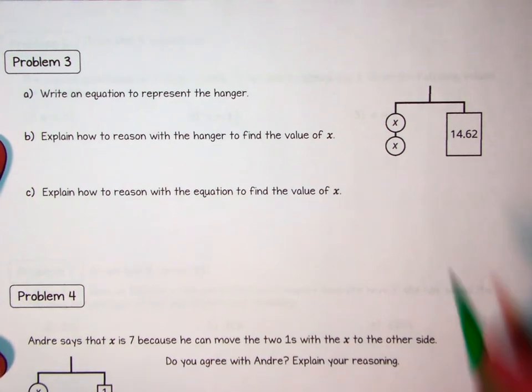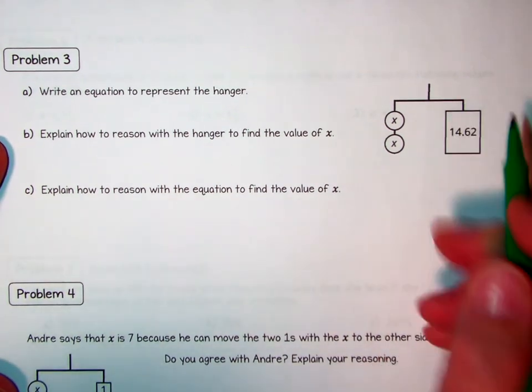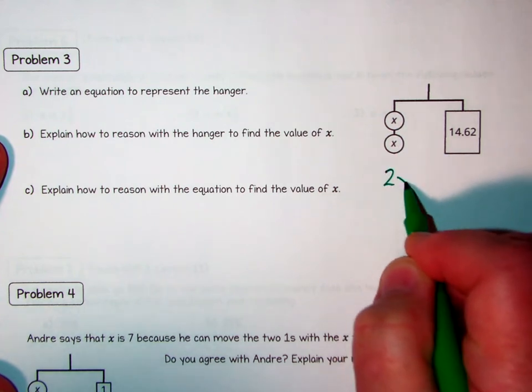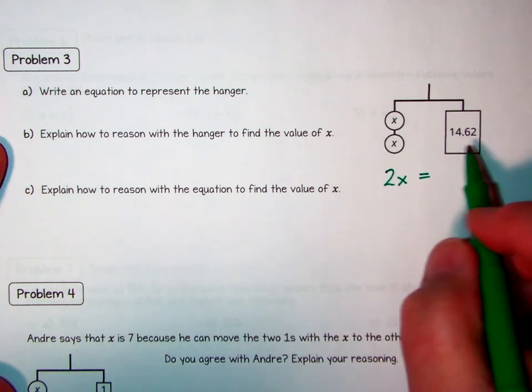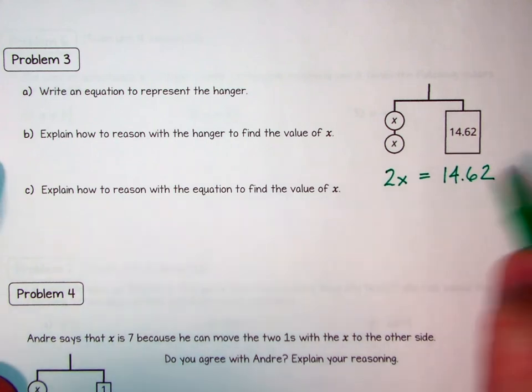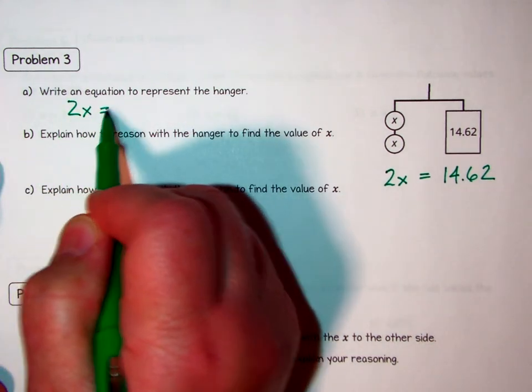Moving right along. Problem 3. Write an equation to represent the hanger. So my hanger, it's balanced, so it is going to be an equation. On the left I've got 2 x's, so 2 times x, and on the right side I've got a large shape that has a value of 14.62. So my equation is 2x equals 14.62.